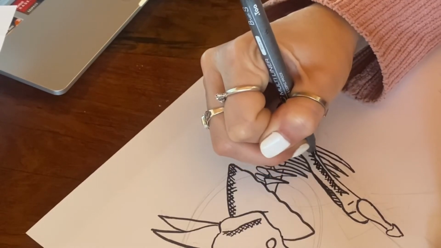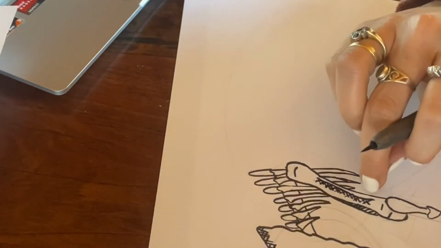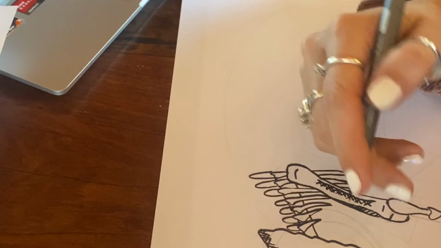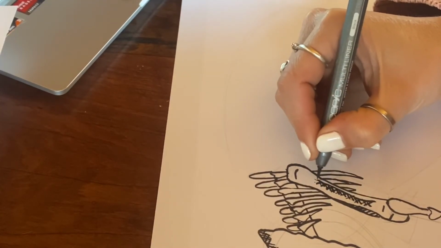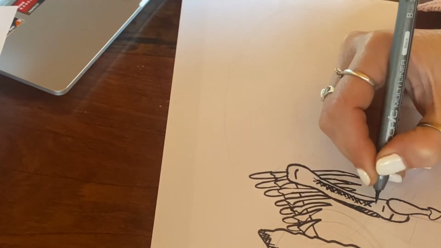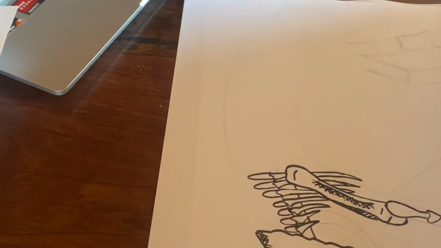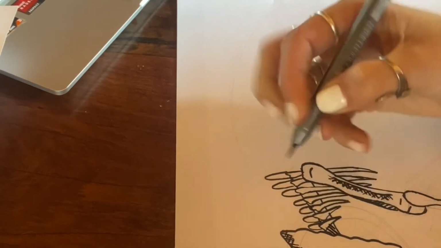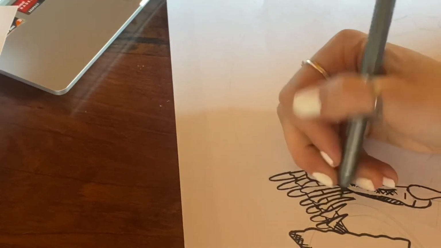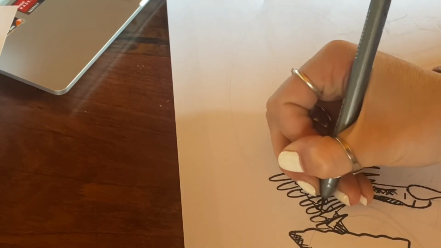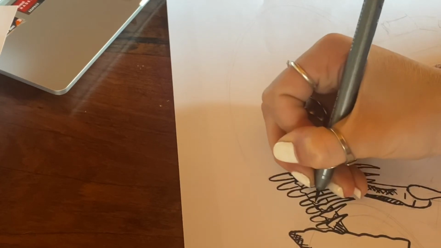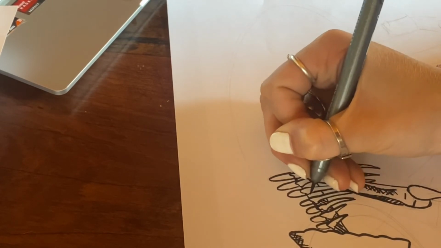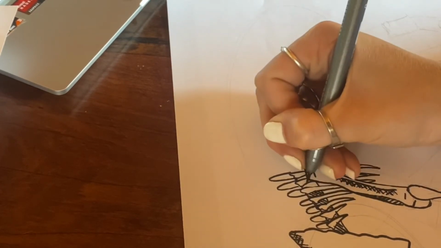Okay, so now it looks like the bone is higher here, dips in here, and then goes to the other side there. Right, cool. So even on this middle bone here, the spinal bone, I'm going to add some hatching just so you can see it's underneath these other bones on top of it, the ribs. So add some hatching on here.